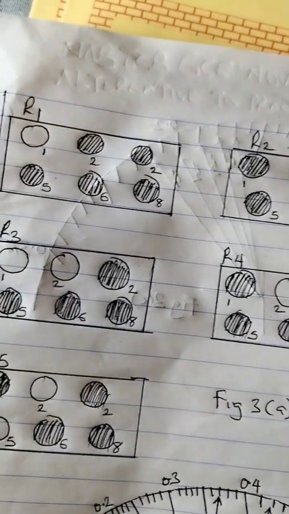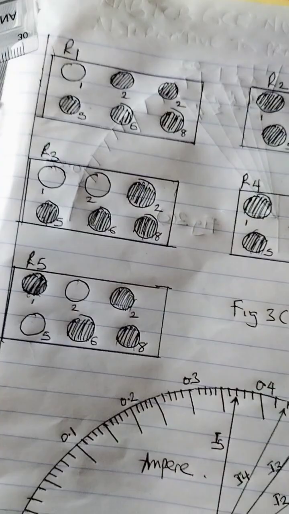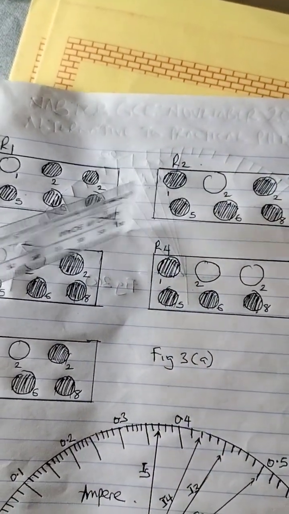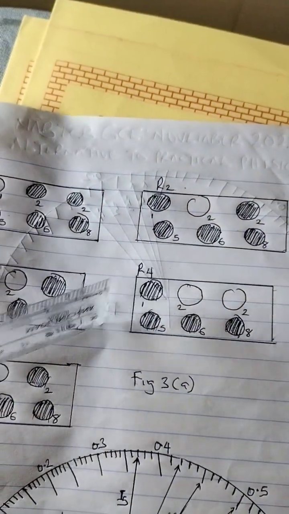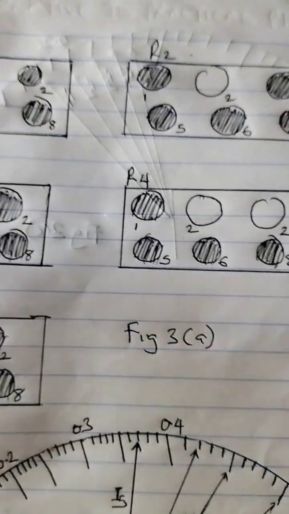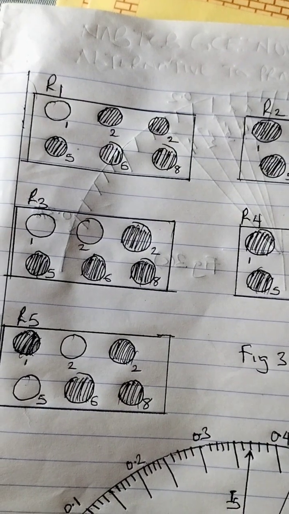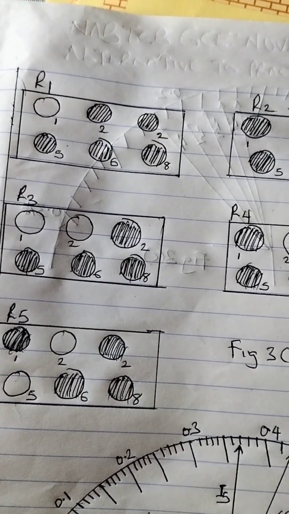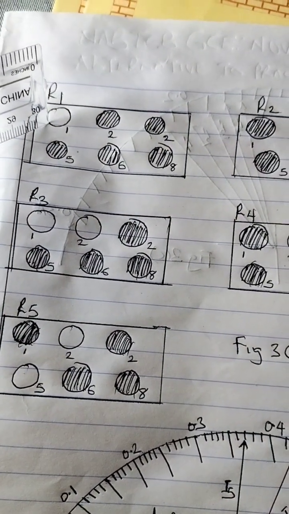For our readings, these are the resistance buses R1, R2, R3, R4, and R5. That is our Fig 3a. We're going to read the values of resistances as we are expected to do in the question. We're going to take the active resistances. The active resistance in each bus is the unshaded circle.